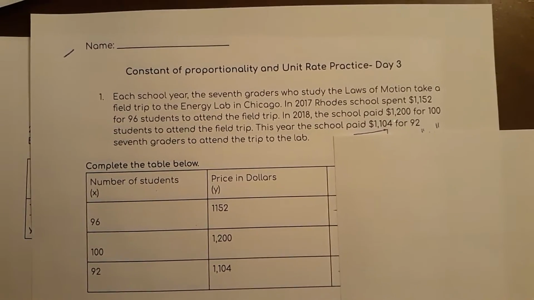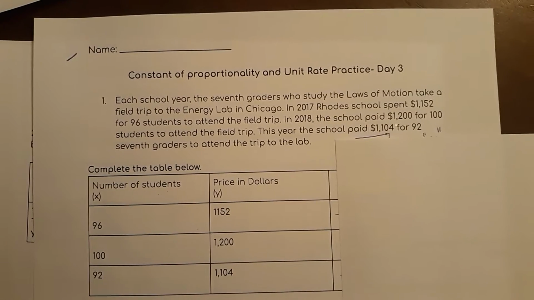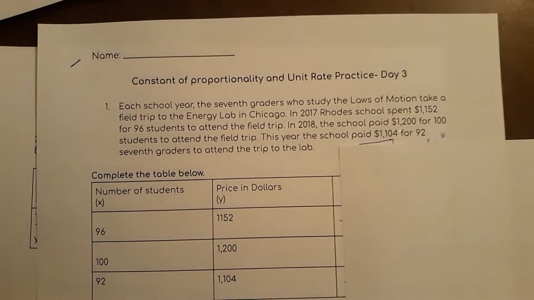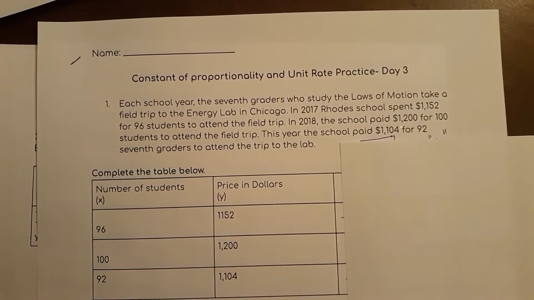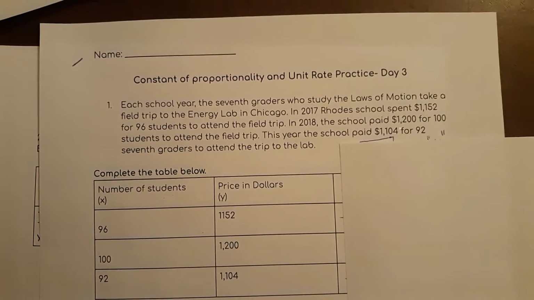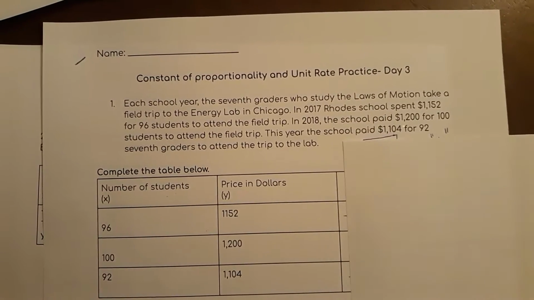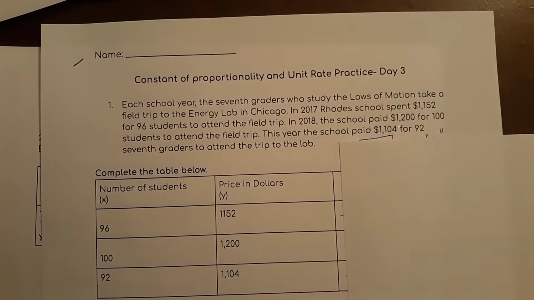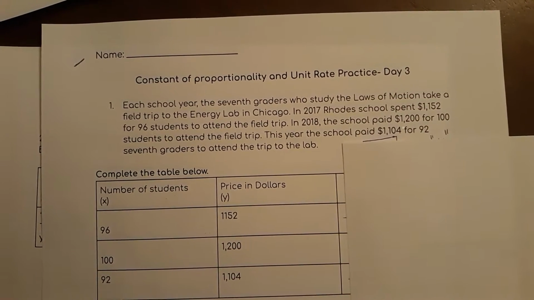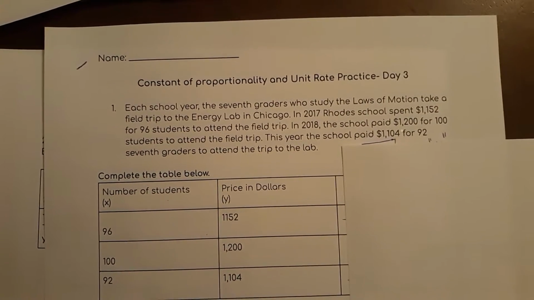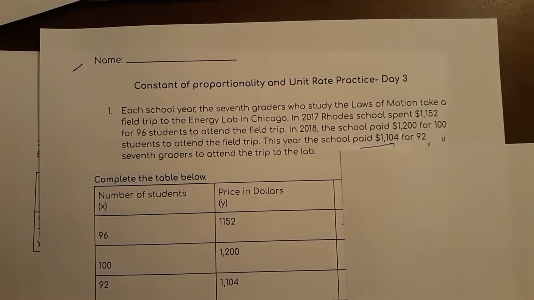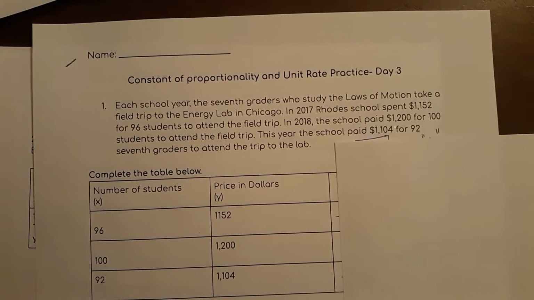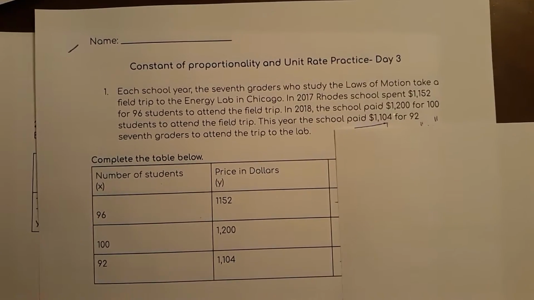It says, each school year, the 7th graders who study the laws of motion take a field trip to the energy lab in Chicago. In 2017, Rhodes School spent $1,152 for 96 students to attend the field trip. In 2018, the school paid $1,200 for 100 students to attend the field trip. This year, the school paid $1,104 for 92 7th graders to attend the trip to the lab.